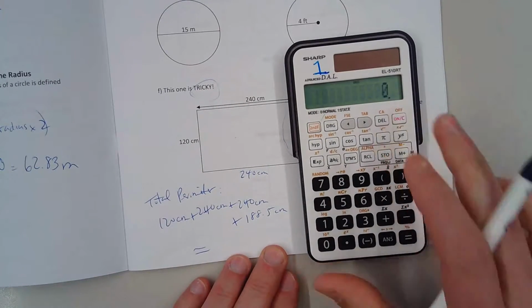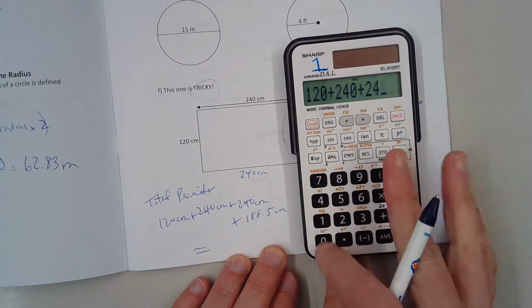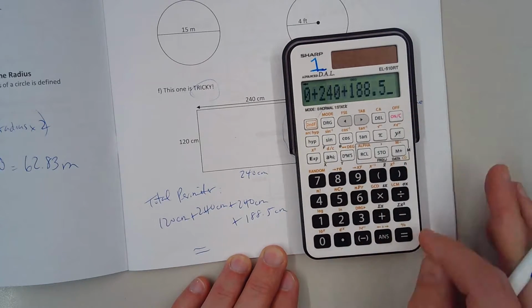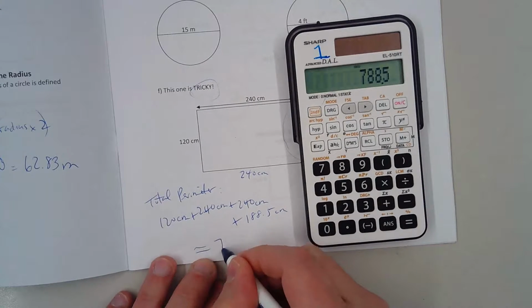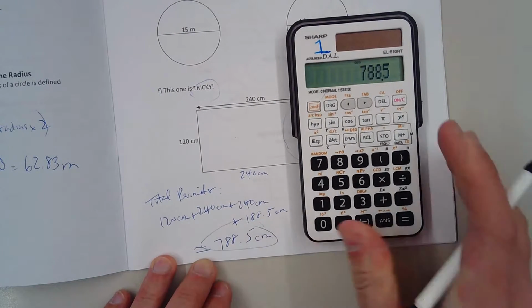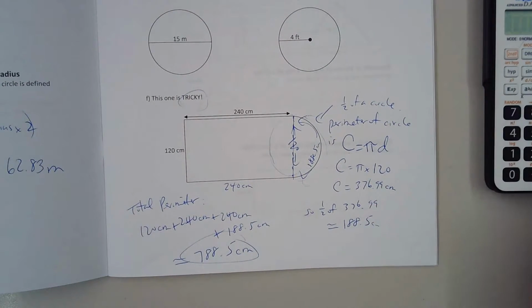So I'm going to punch all that in. I got around 788.5 centimeters. And I would say that's my final answer.